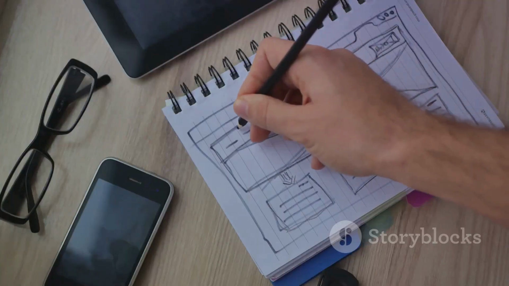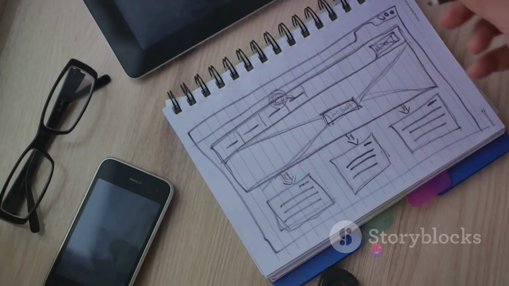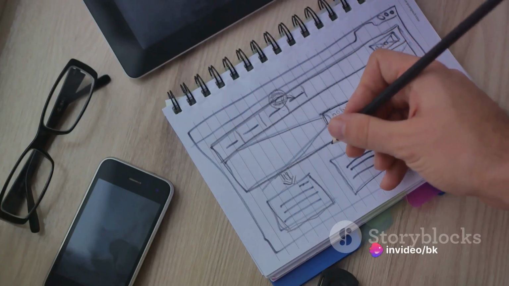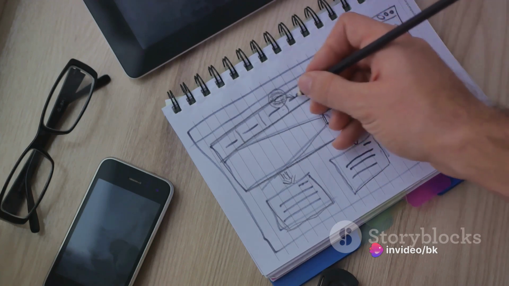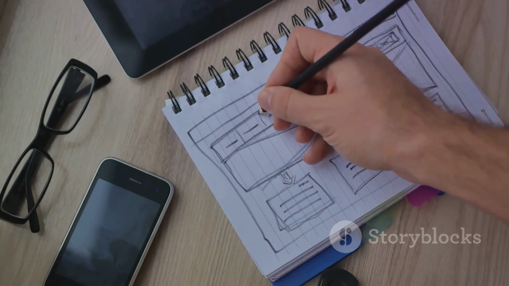Creating a grid is like laying the foundation for a building. You start by determining the structure based on the design requirements. How many columns do you need? What should their widths be? Margins and gutters also need to be set for optimal spacing. Thankfully, there are plenty of tools and software out there that can help you create grids easily and efficiently.